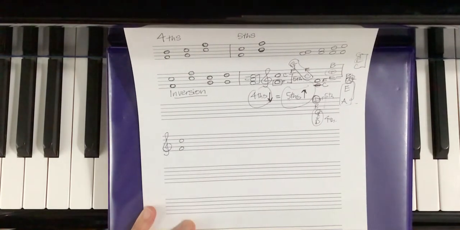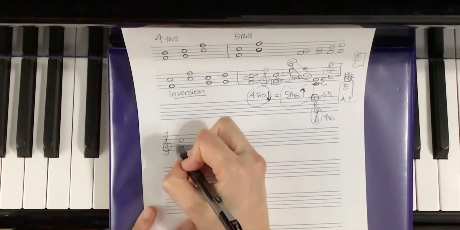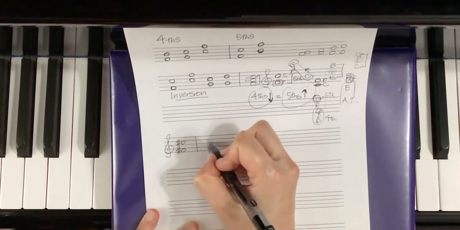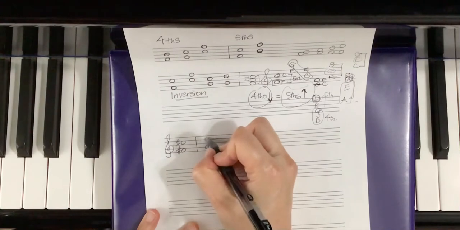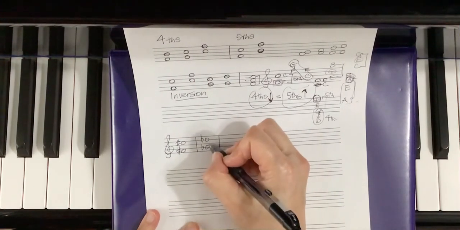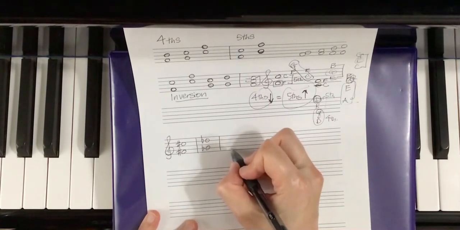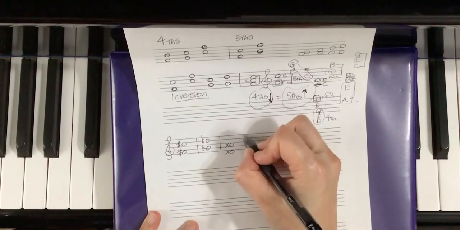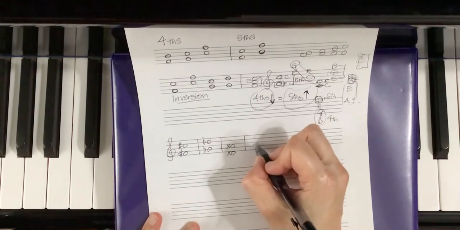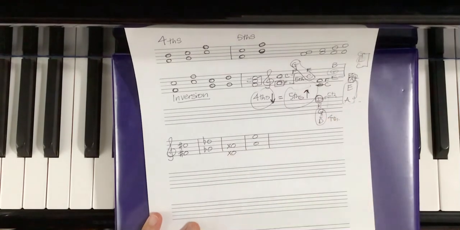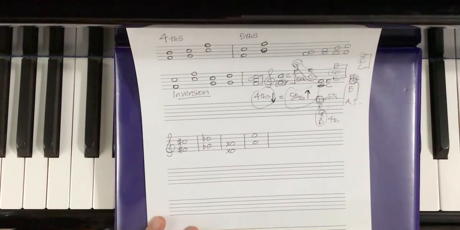Those should be easily identifiable as a fifth. Same thing, line to line with a line in between is a fifth. Are you starting to see a pattern here? What do you notice about all of these?